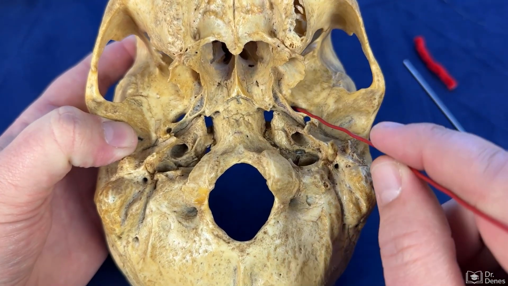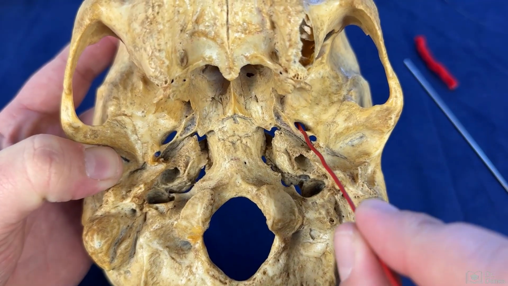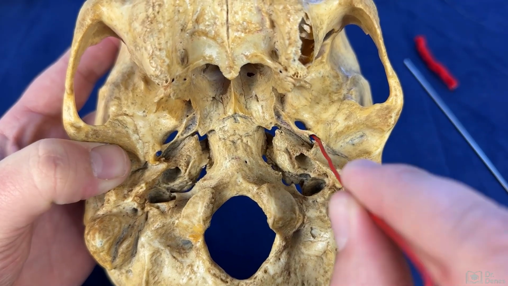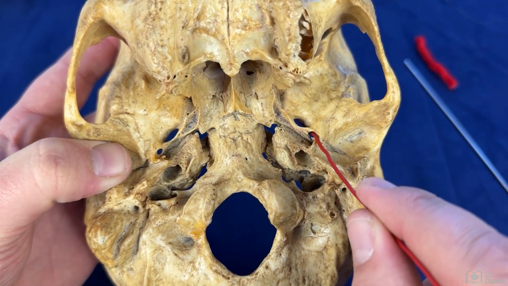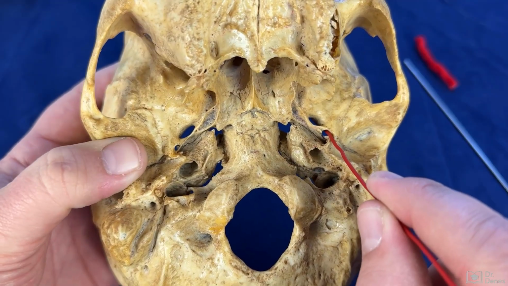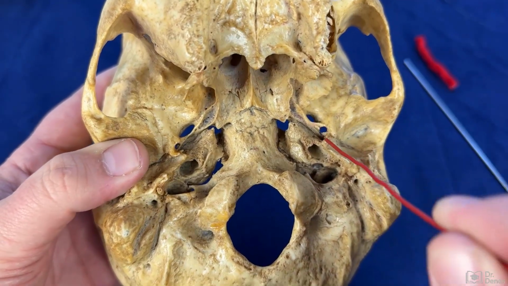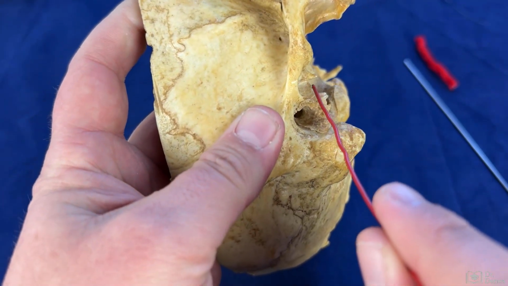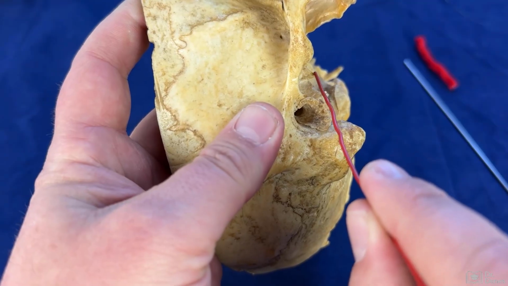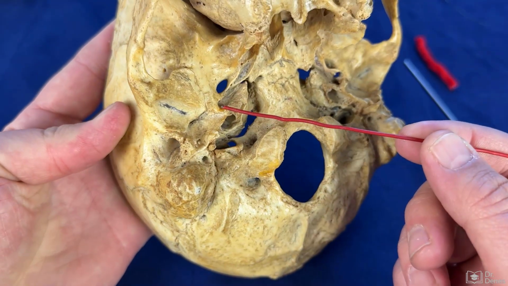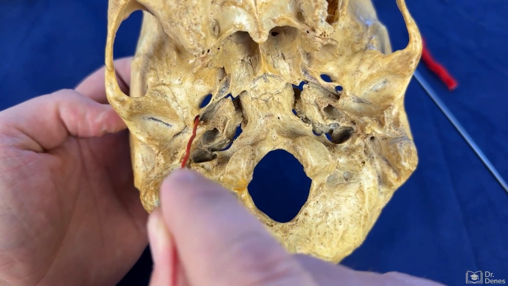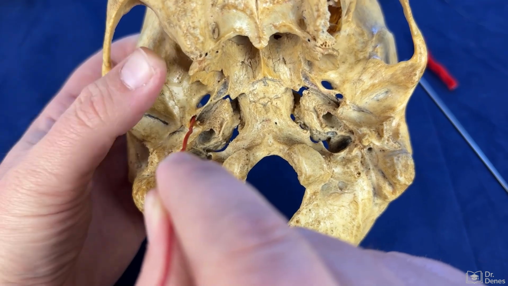Then the next communication is obviously foramen ovale, connecting to fossa crani media, followed by foramen spinosum, also to fossa crani media, exobase, infratemporal fossa. And then we will have just an explanation here. This is spina ossis sphenoidalis right there, follow that. And that's what is giving the name to foramen spinosum. That's why we call it foramen spinosum.